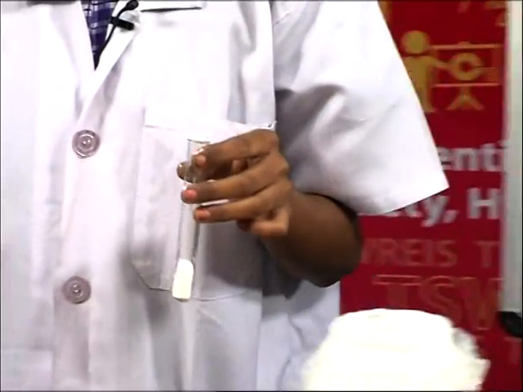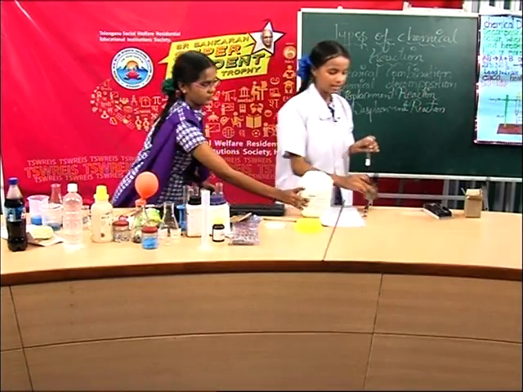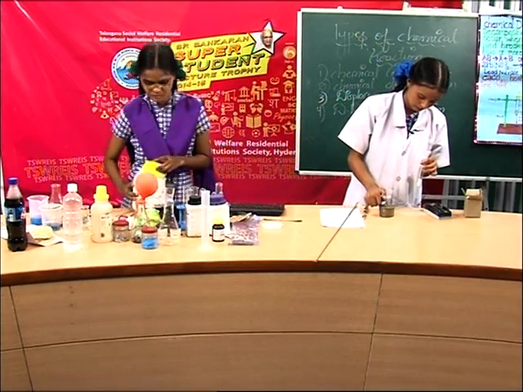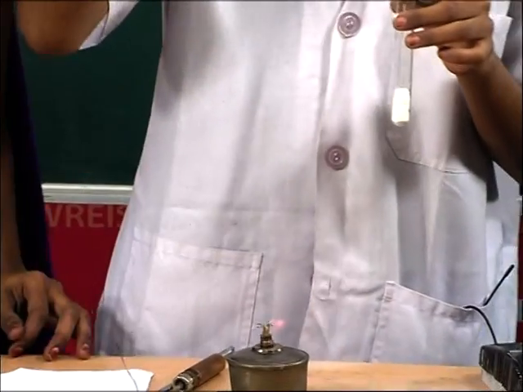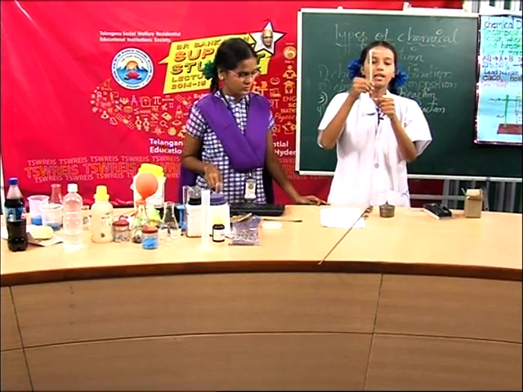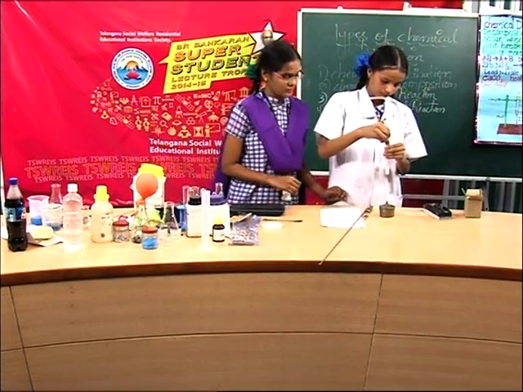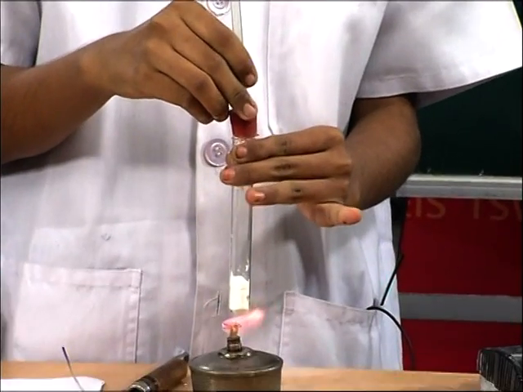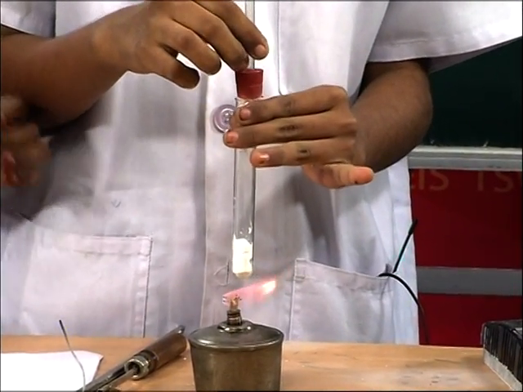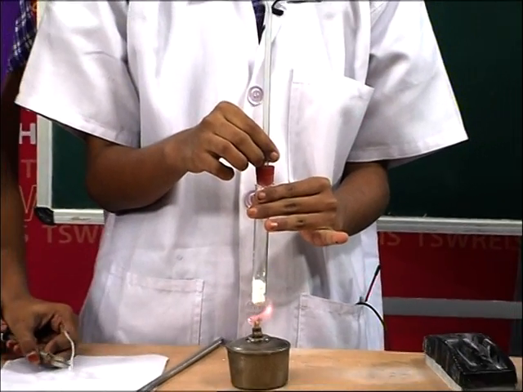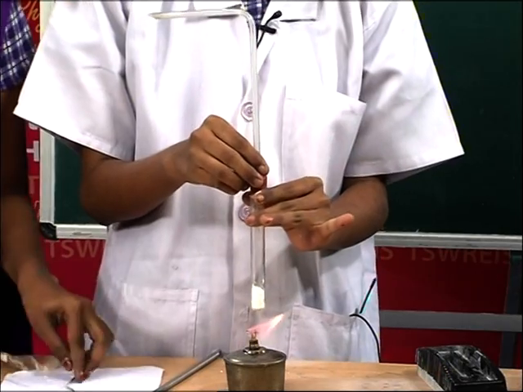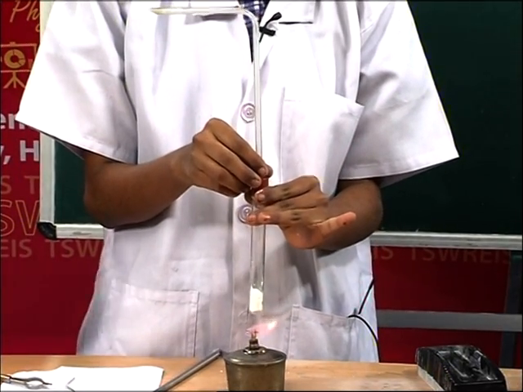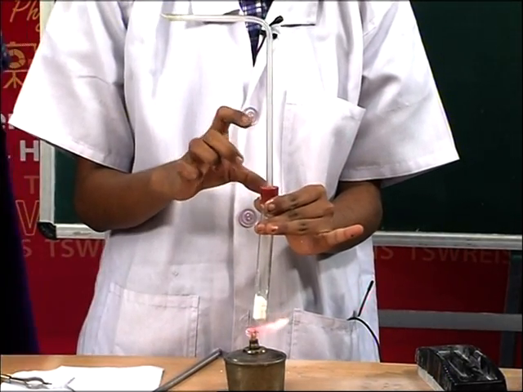After taking this calcium carbonate in a test tube, I am heating this. See this. This is a delivery tube. I have fixed this rubber cork. See Tswreis, when I am burning this calcium carbonate, the calcium carbonate will be split into calcium oxide plus carbon dioxide. So when I am burning this calcium carbonate, the carbon dioxide gas will be released.